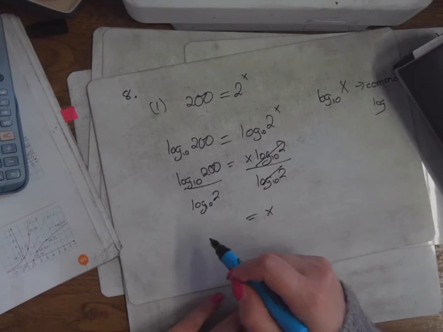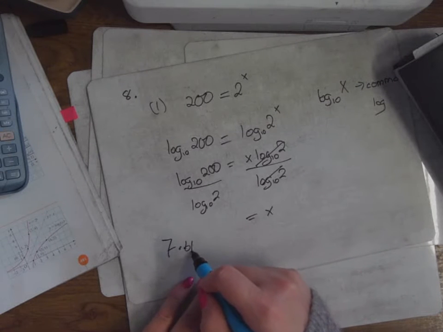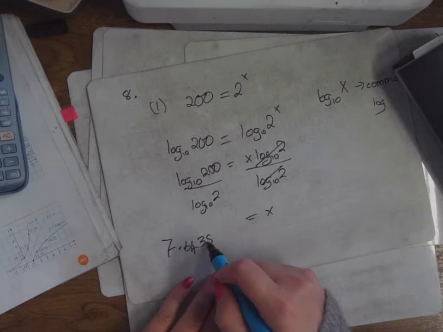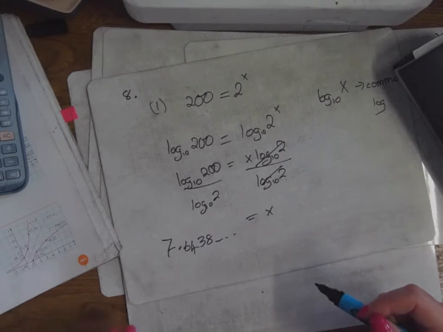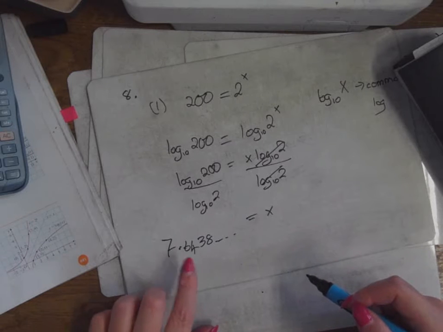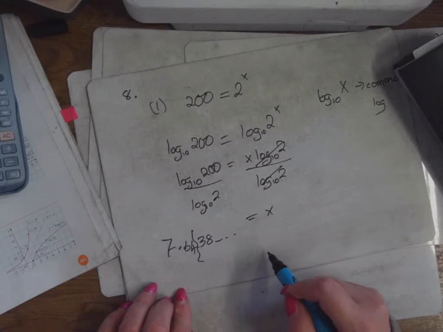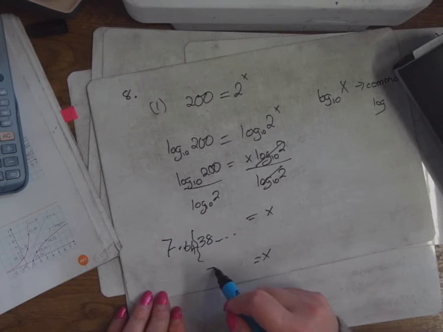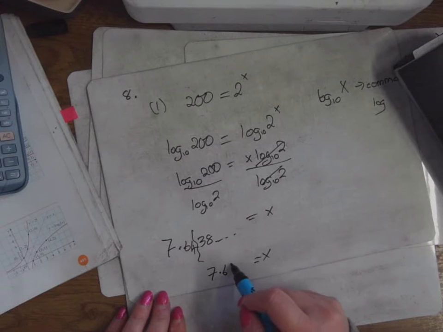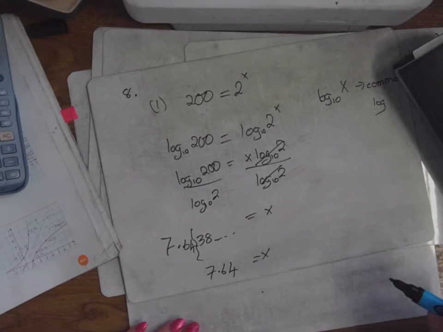And it says correct to 3 significant figures, so it's 7.64338. Three significant figures means I'm allowed to write three numbers. So I'm allowed to write the 7, I'm allowed to write the 6, and I have to stop at the 4, and I just have a quick look at the number after the 4 to make sure it's 4 or less, there's no change, so the answer is 7.64. So three significant figures means I'm allowed to write three numbers. Is that okay? Are we good with that?